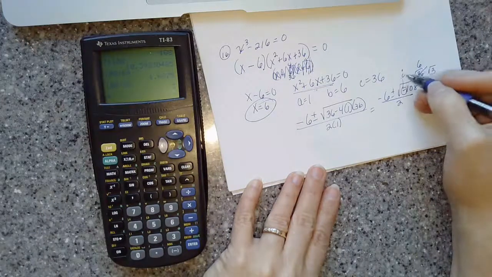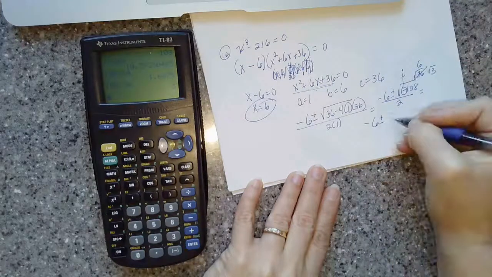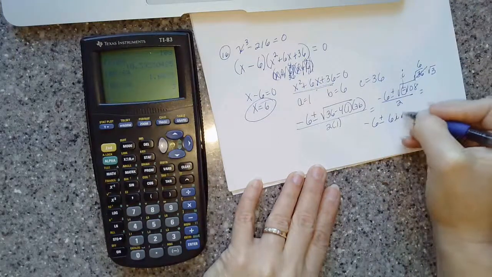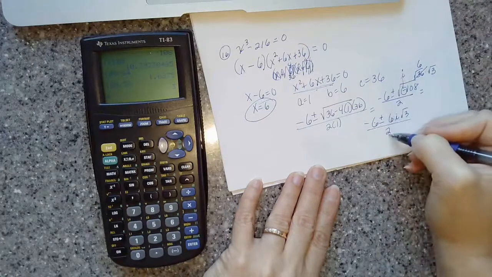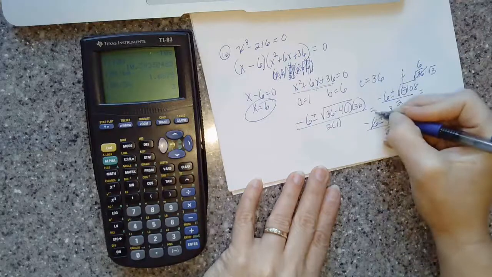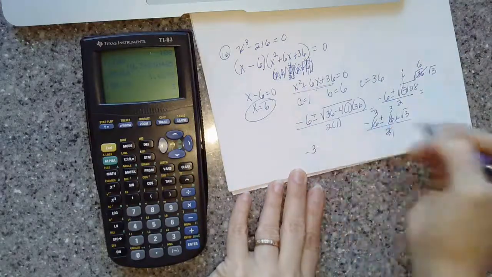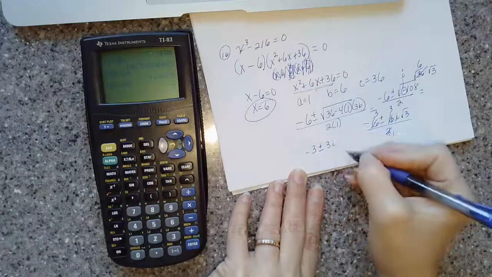And then all 3 of these parts reduce by 2. We can halve each one of these numbers. So go through and do that, and for a final result of negative 3 plus and minus 3i radical 3. So that's a total of 3 solutions, right? There's 2 there because there's plus and minus, and then our 6, 3 solutions because it's a third degree equation.